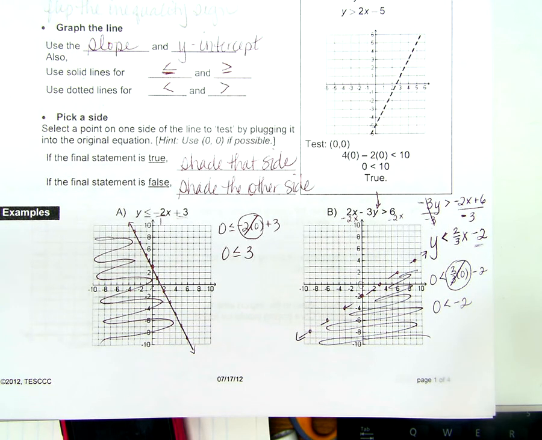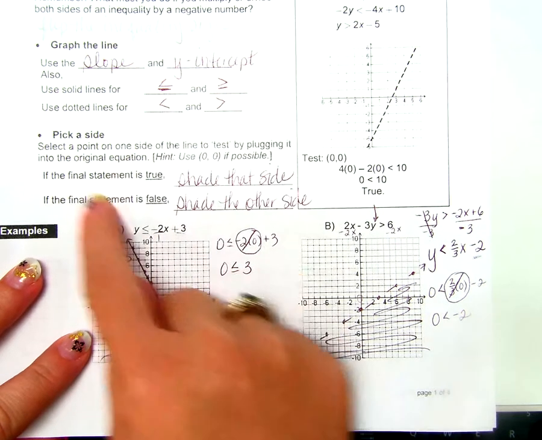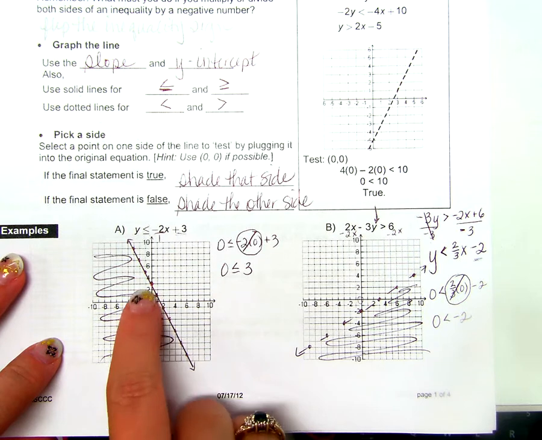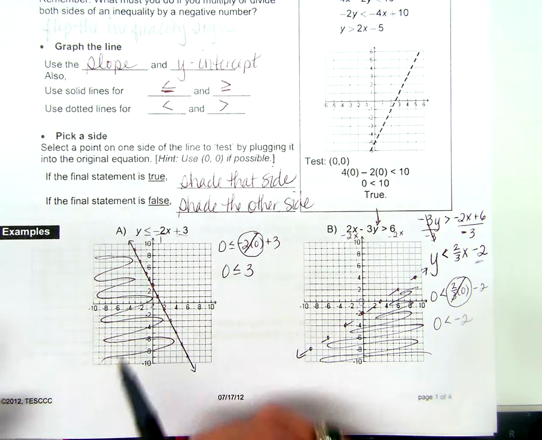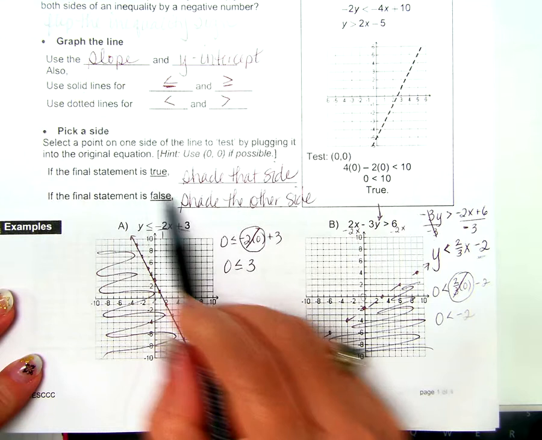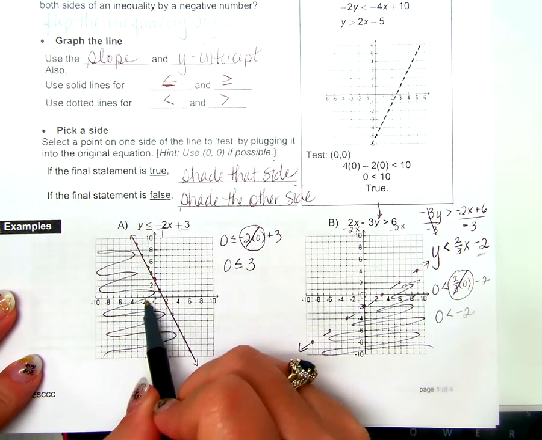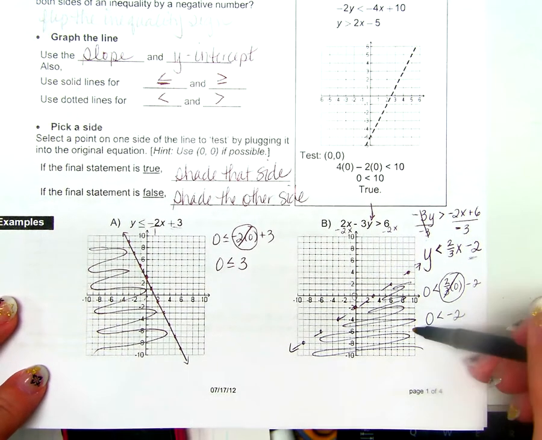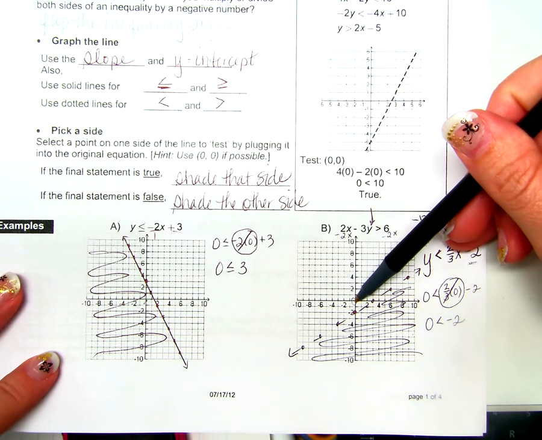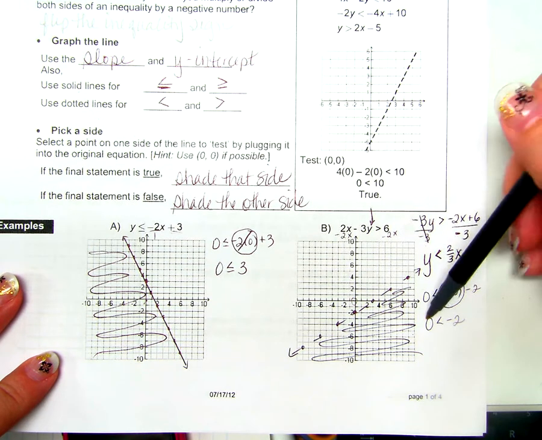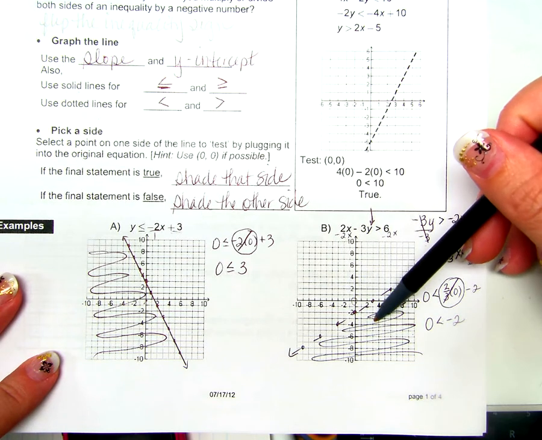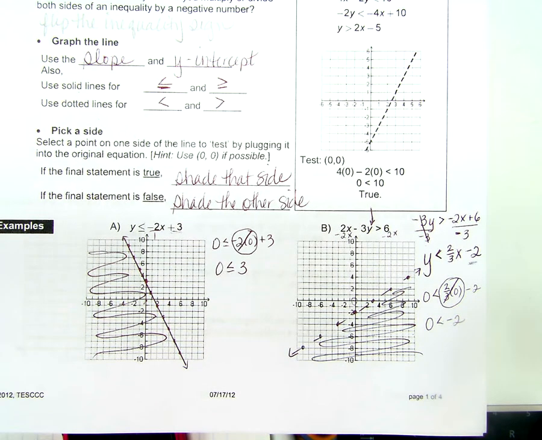When we shade, how do we know what side to shade? Right here, we wrote some notes. And we said if when we put this value in here, this statement is true, I want to shade where that point was. I chose 0, 0 for this problem right here. This statement was true: 0 is less than or equal to 3. So wherever 0, 0 was, that's the side I shade. This statement over here, when I put in 0, 0, made the statement not true. 0 is not less than -2. So that side is not true, which means the other side of the line is true. And we always want to shade the side that is true.